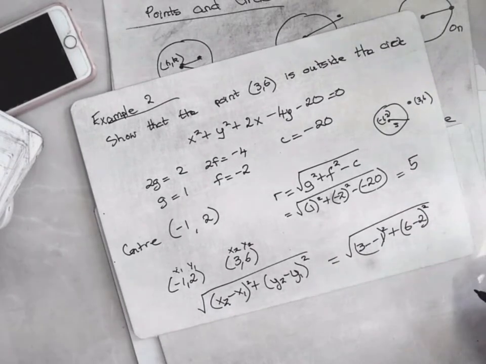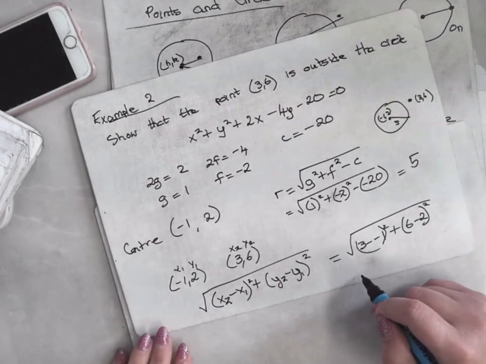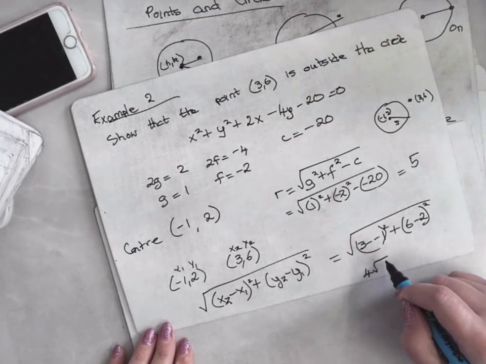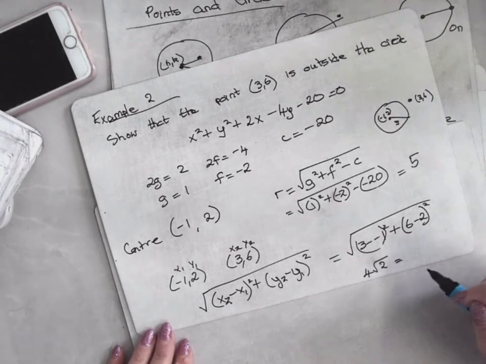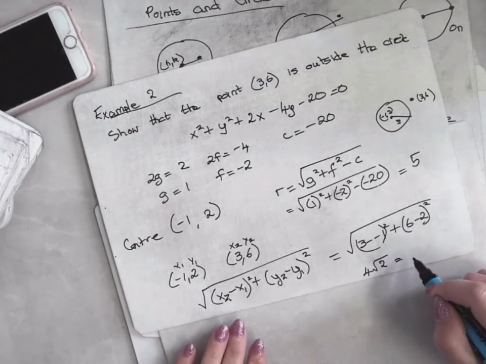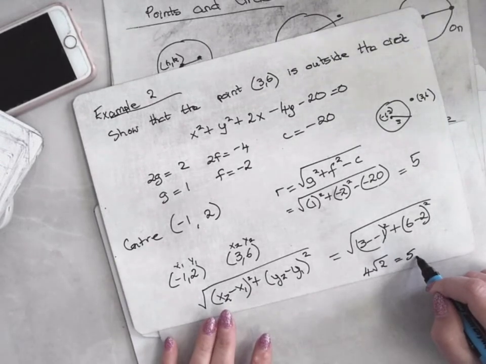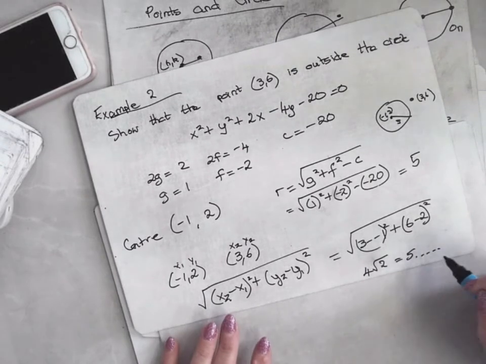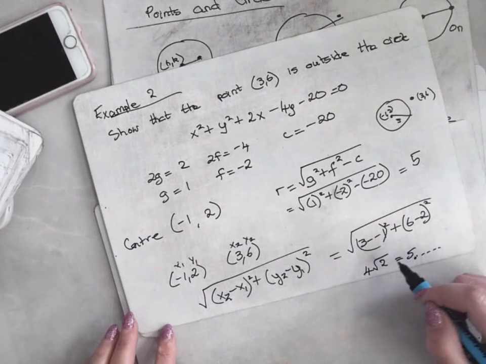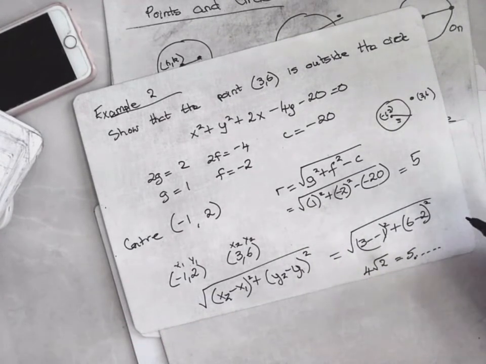That would be 16 and 16, that's root 32. In your calculator that would be 4 root 2. Right, and 4 root 2, square root of 32, is probably 5 point something dot dot dot. Turn it into a decimal. It's bigger than 5 anyway. Okay, so then you'd write a sentence. Because the distance is greater than the radius, it's outside the circle. Is that okay?